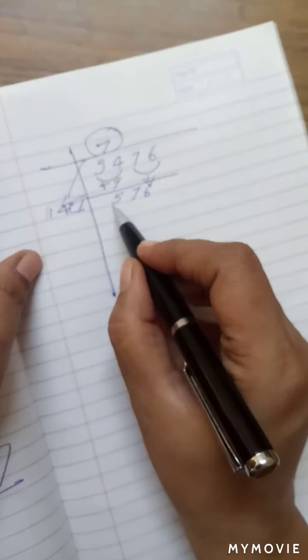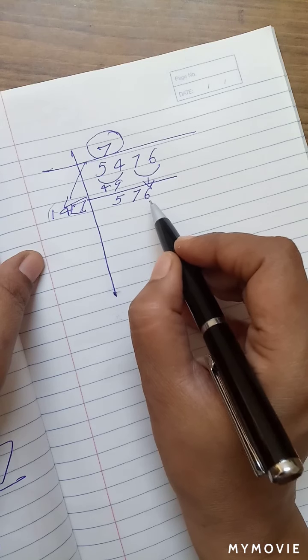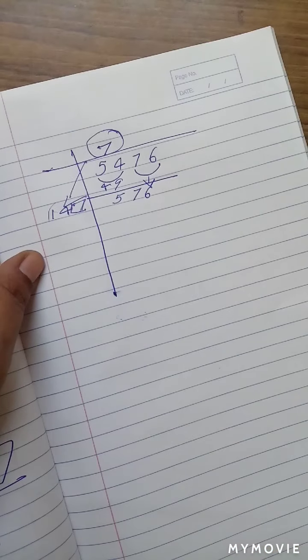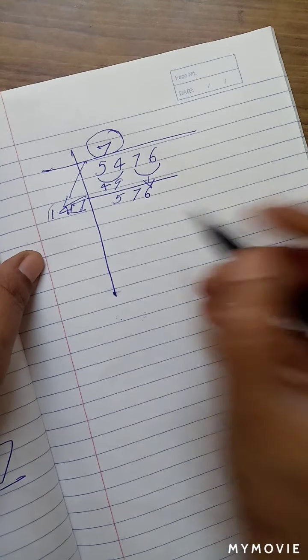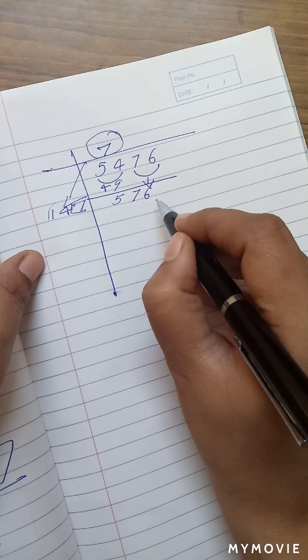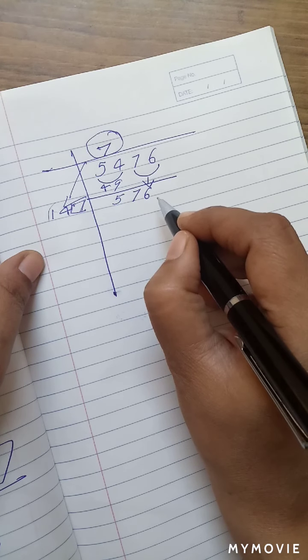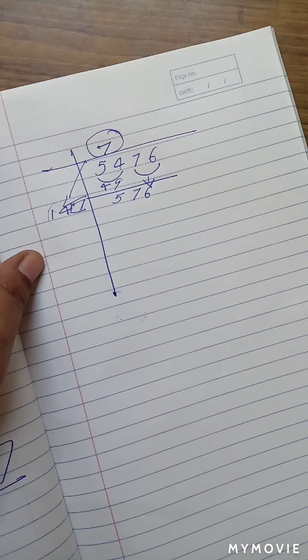We want 576. And we know that it has got 6 at the units place. So its square root has to be something which will have either 4 or 6 in the units place.